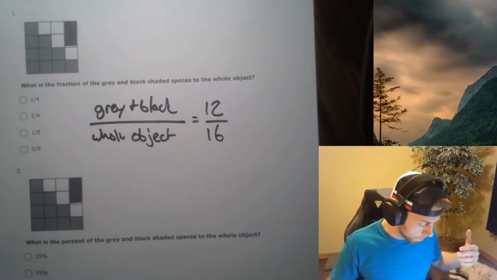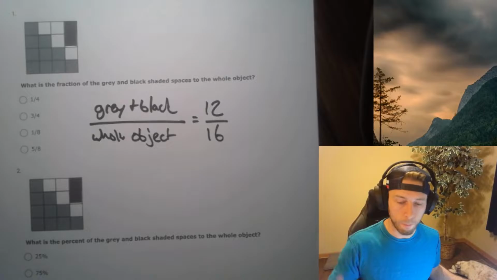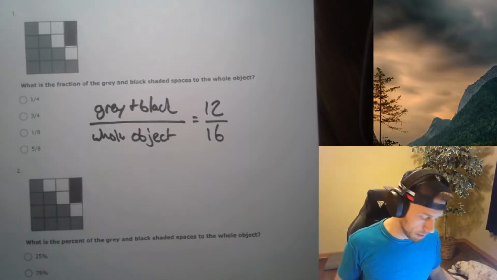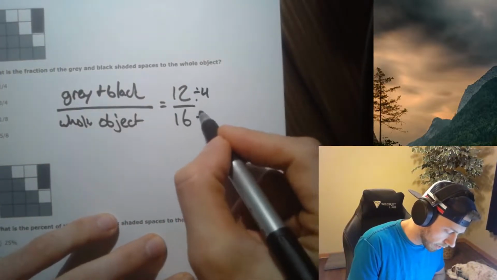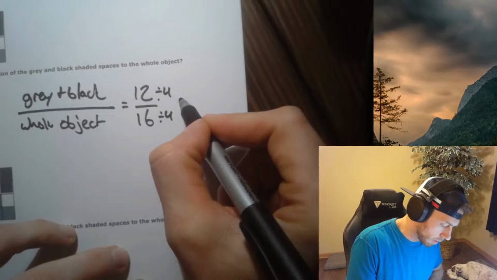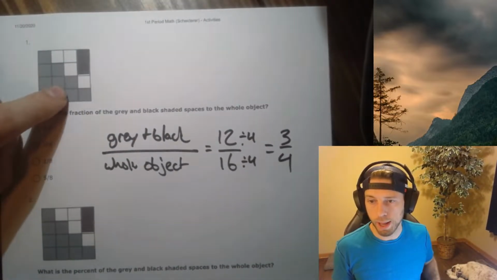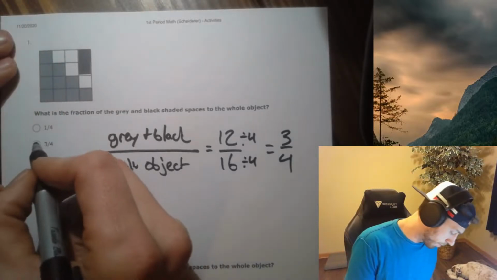Now, if you look down at our options, you don't see 12 to 16. So by this time, we probably know that that doesn't mean it's a wrong answer, just probably needs to be simplified. So if we divide 12 and 16 by their greatest common factor, in this case 4, then we get the fraction 3/4. So the fraction of gray and black squares to the whole object is 3 to 4.